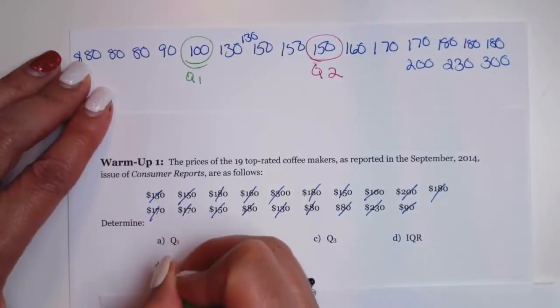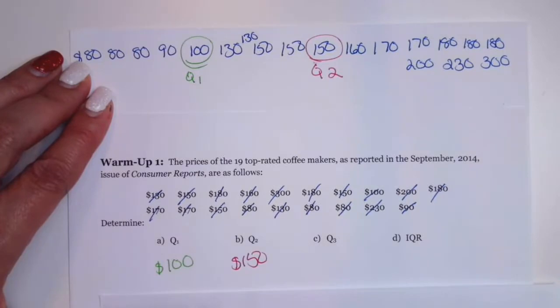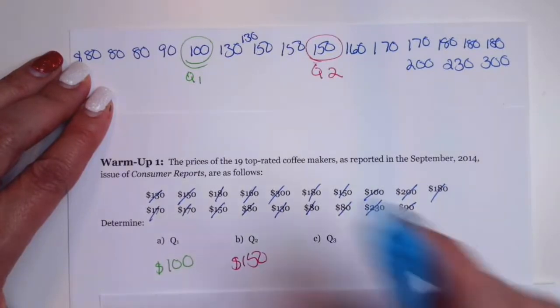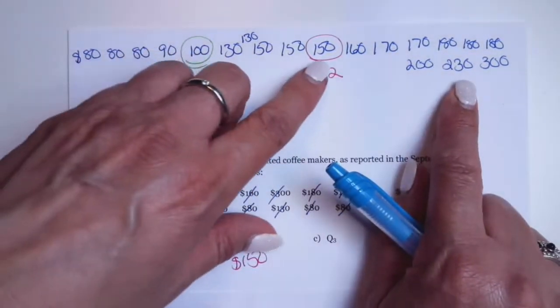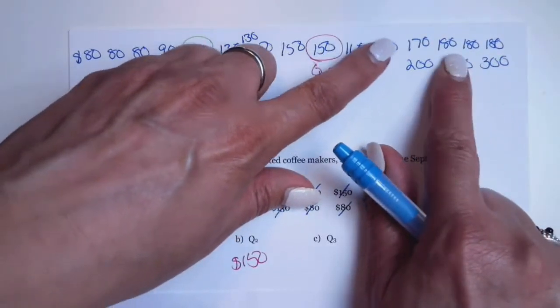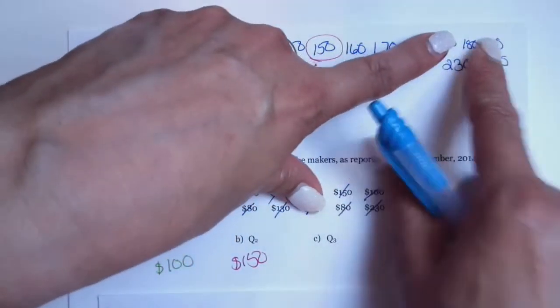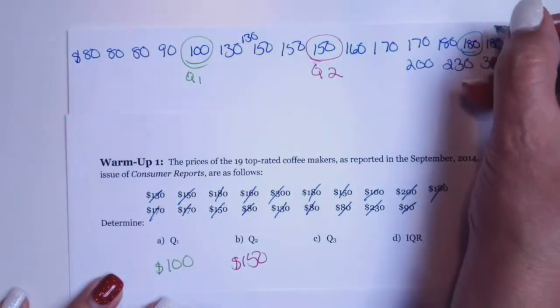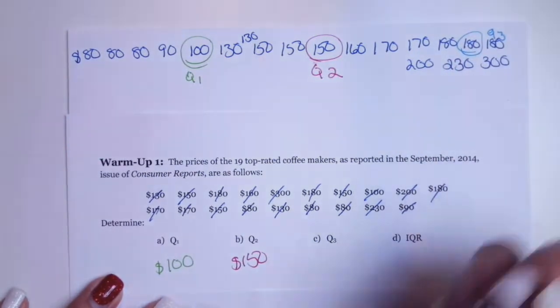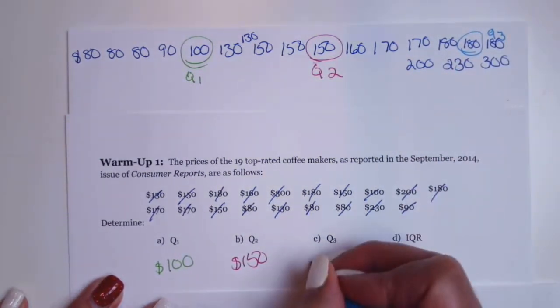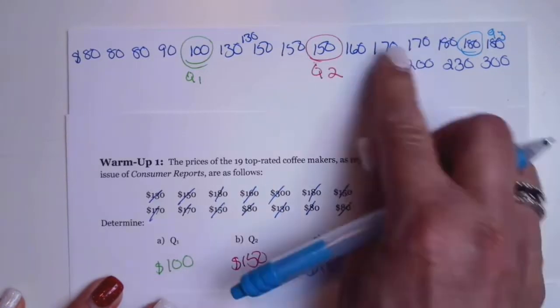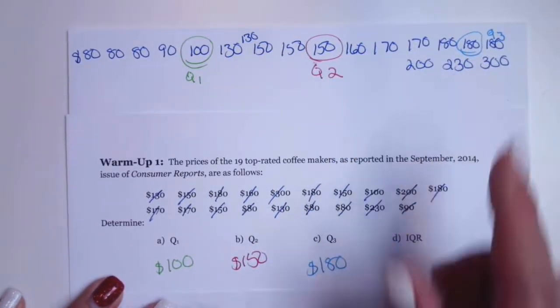That would be $100. Same thing for the third quartile. 1, 2, 3, and 4. So this here is our quartile 3, the third quartile, and that is $180. Again, we have 4 here and 4 here.